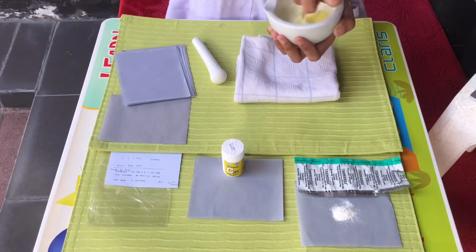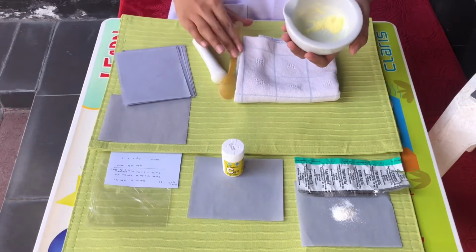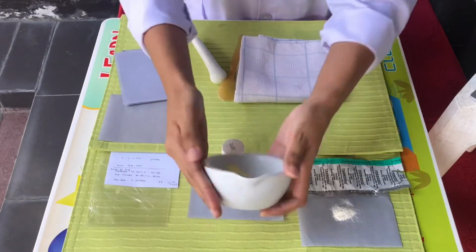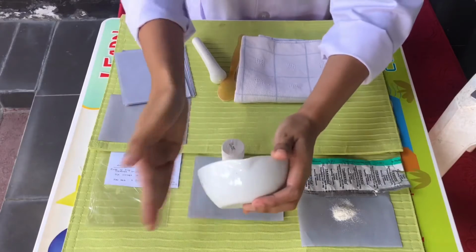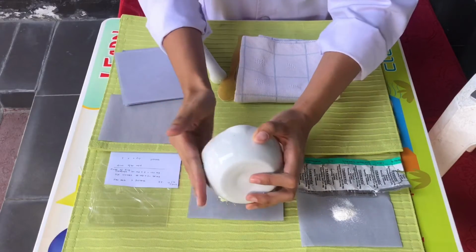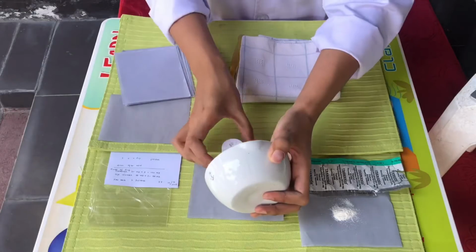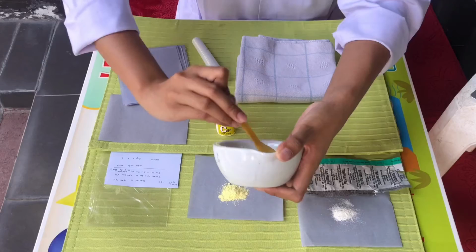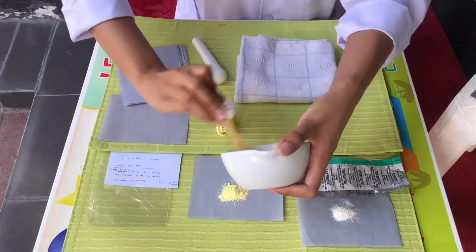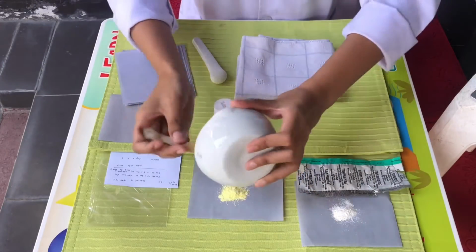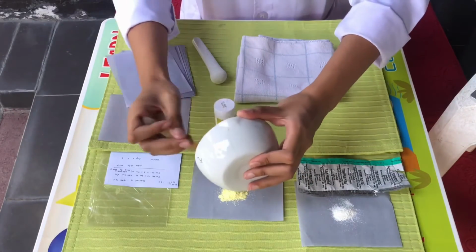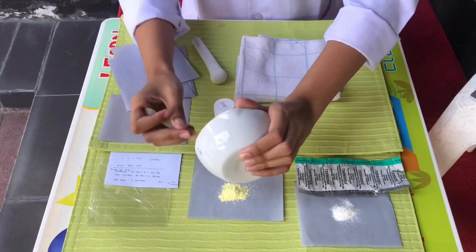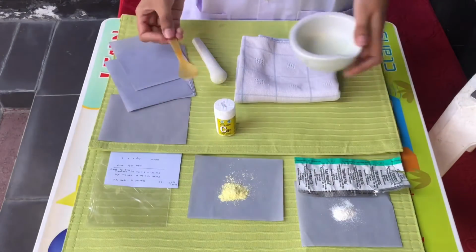As you can see in the video, the vitamin C has become a powder and it looks smooth and homogeneous. Then we got the mixture of vitamin C. Same as the previous step, I put the mixture on the parchment paper.